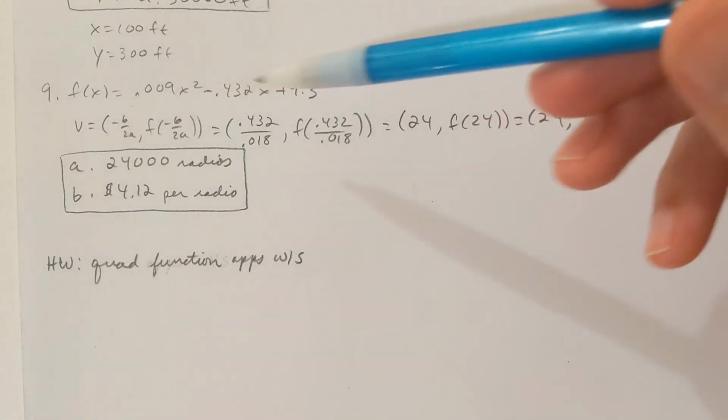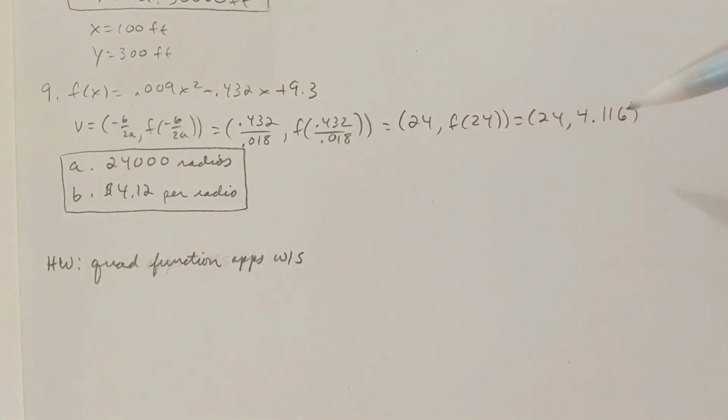Okay, f of 24, when I plug in 24, gives me 4.116, and that's exact. Okay, so part A, for what number of radios is the average cost per radio minimized? Well, the company would have to make 24,000 radios.